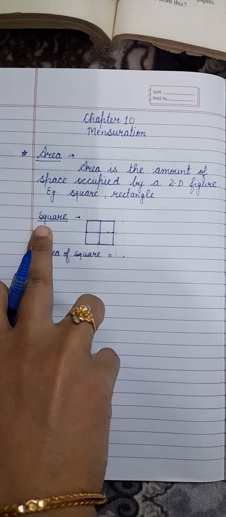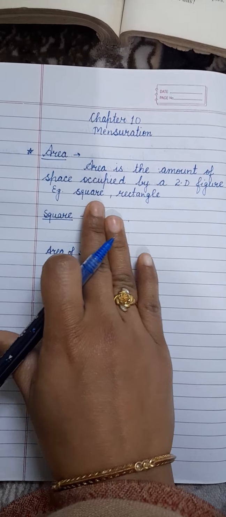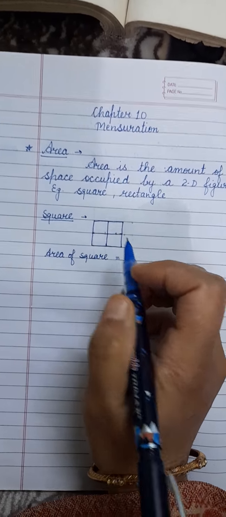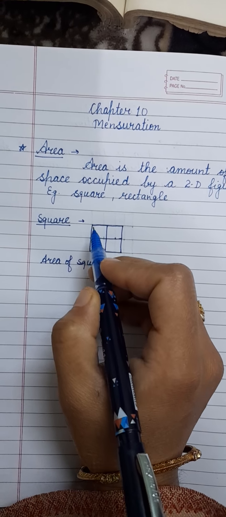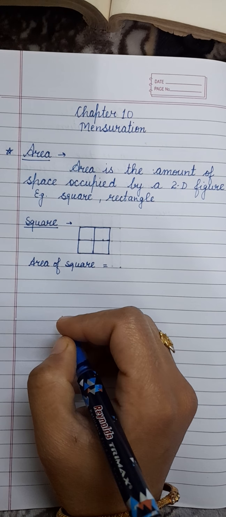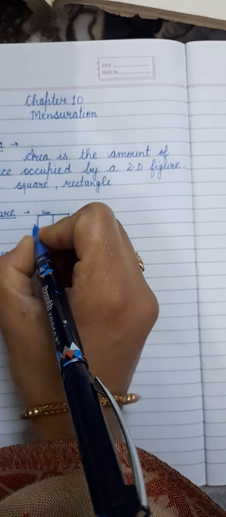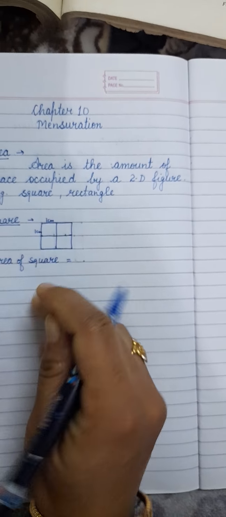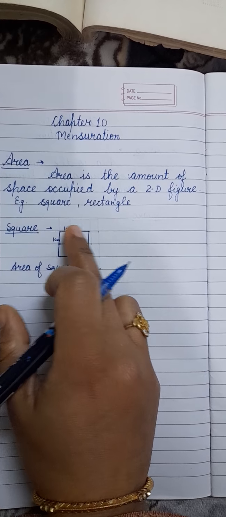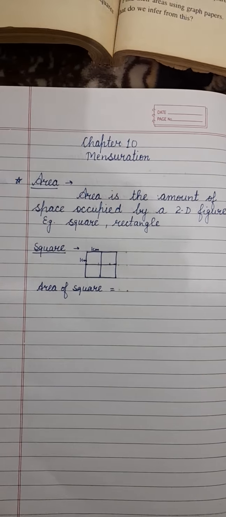So let's find out the area of a square. As you know, it is the space occupied by that figure. If we draw this square on a graph sheet, then your graph sheet has a measurement of 1 centimeter by 1 centimeter. So this square has length 1 centimeter and breadth also 1 centimeter.